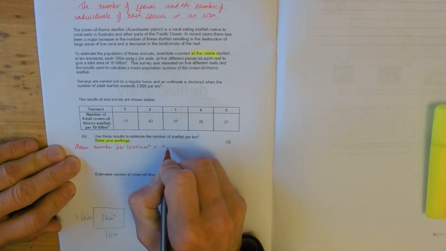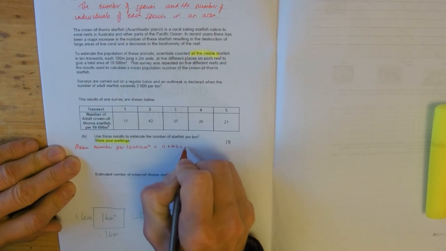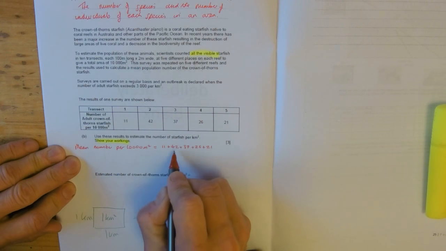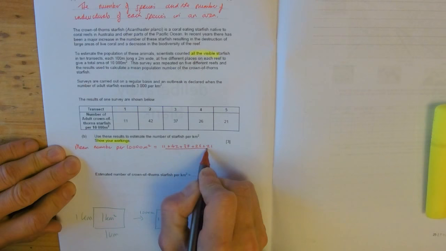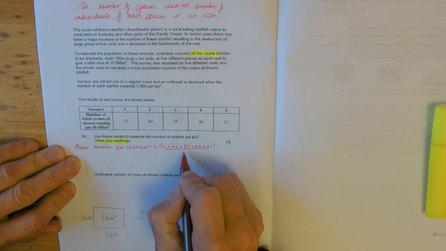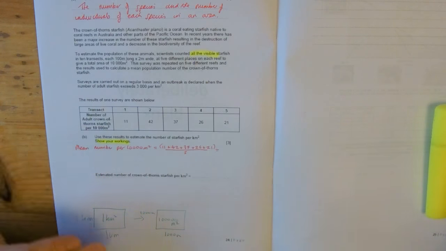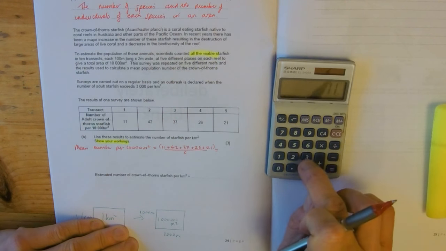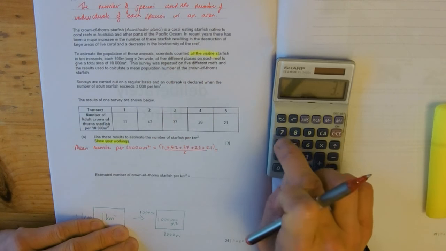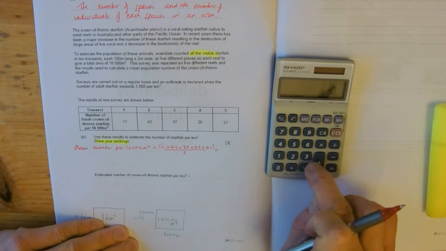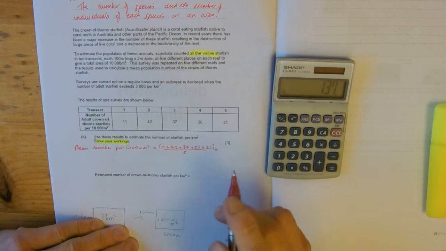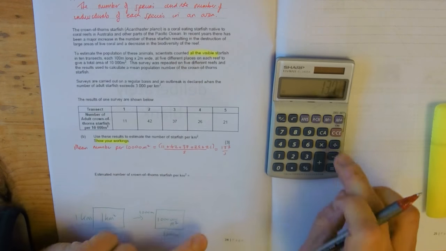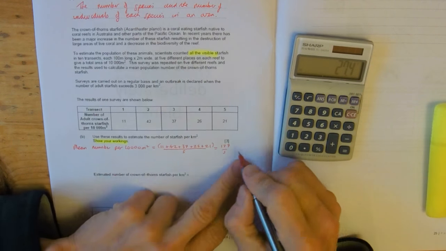It's 11 plus 42 plus 37 plus 26 plus 21 divided by 5. That'll give me my mean. So 11 plus 42 plus 37 plus 26 plus 21 is 137, and 137 divided by 5 equals 27.4.